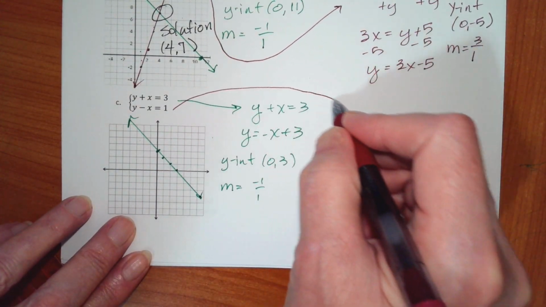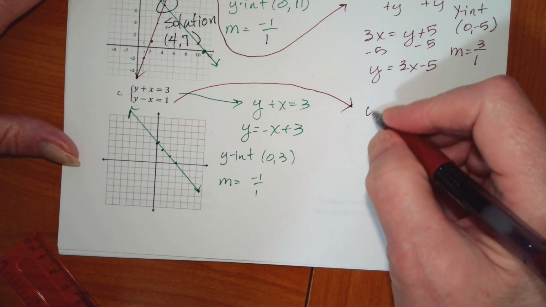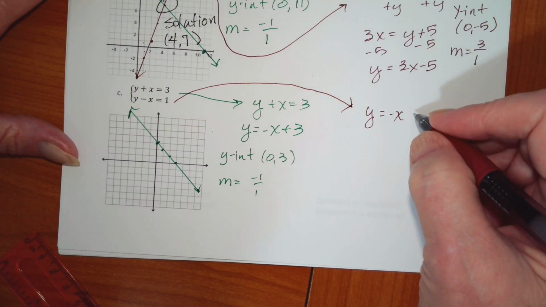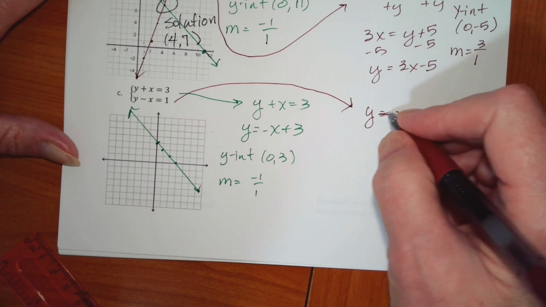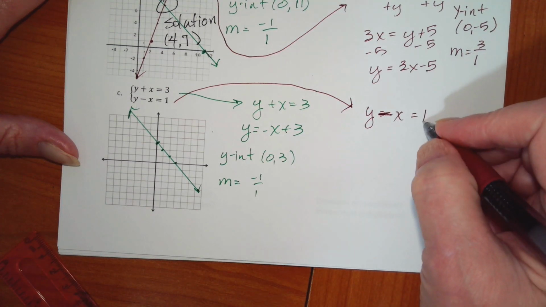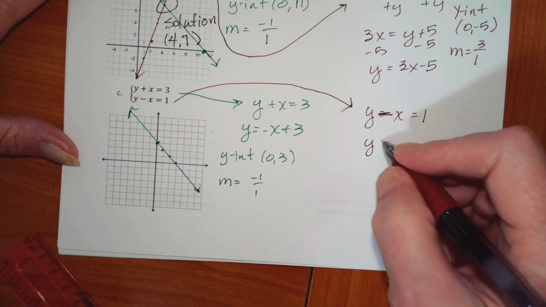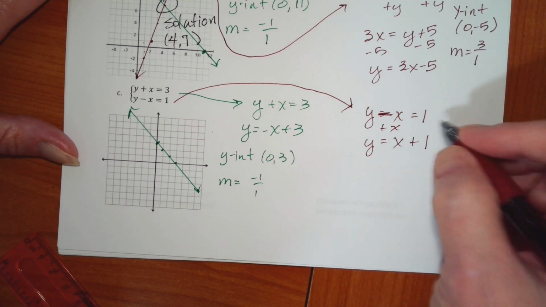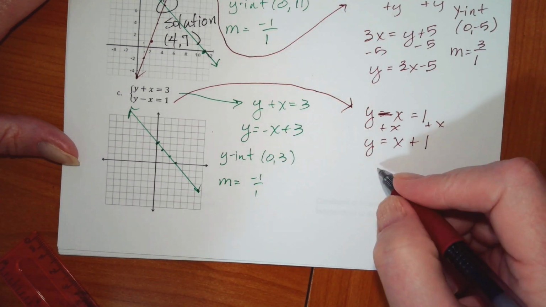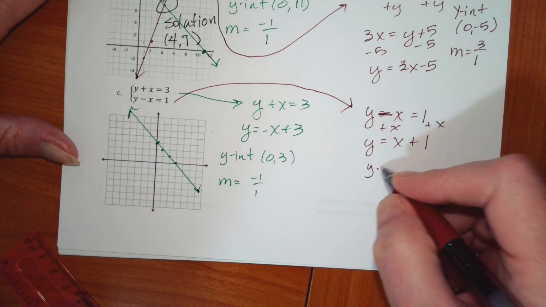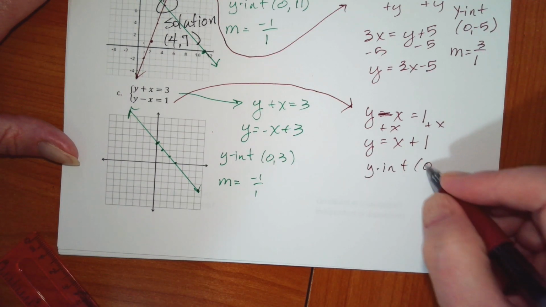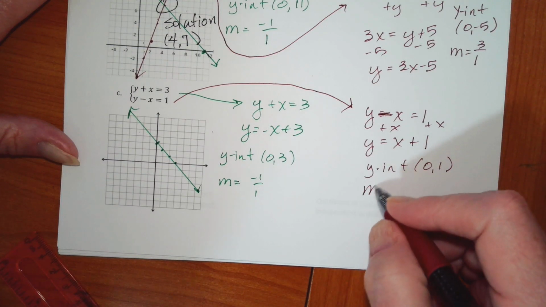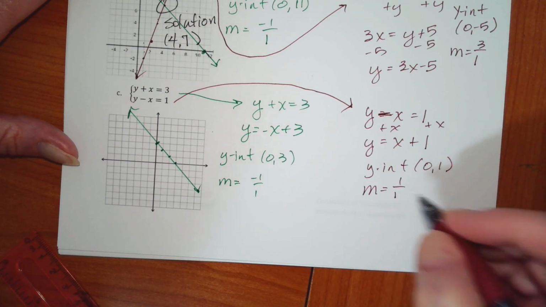Okay, then this one, I have y minus x is equal to 1. If I add x to both sides, I have y equals x plus 1. So this tells me that my y-intercept is 0, 1, and my slope is 1 over 1.